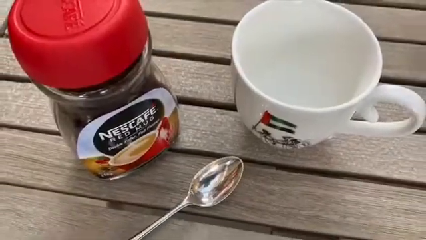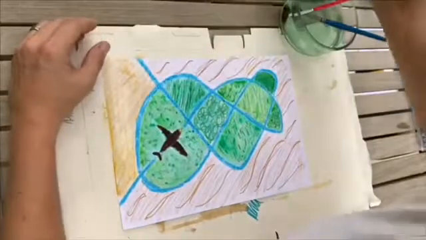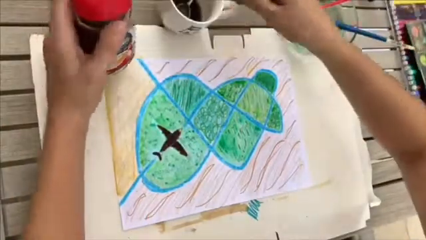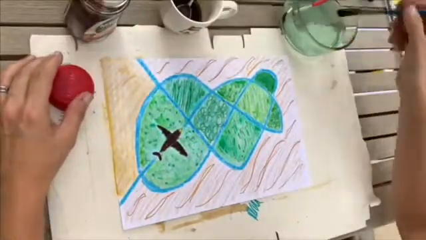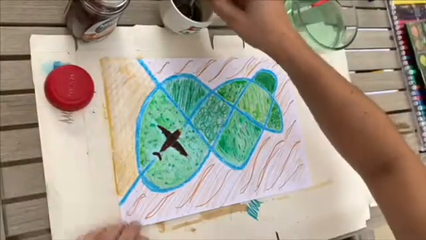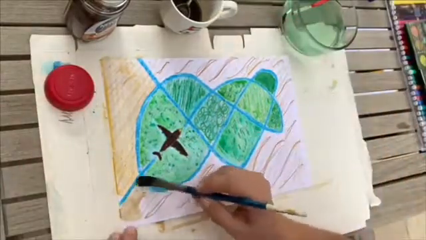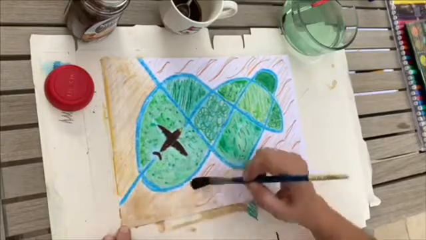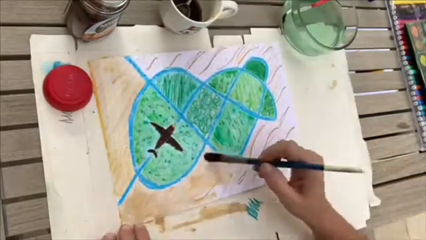You could try out instant coffee. If you just scoop a few grains into a small amount of water and stir it around, and the water doesn't have to be boiling here, see how this acts just like watercolor paint. But it has a little bit of a bonus feature.